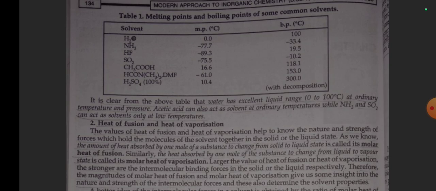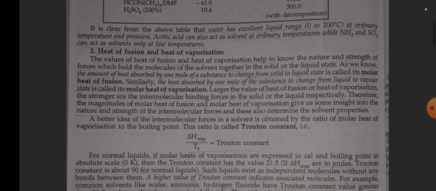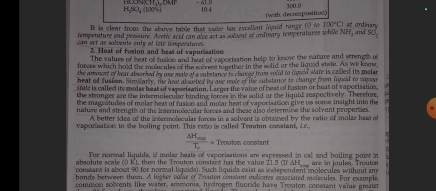With decomposition. It is clear from the above table that water has excellent liquid range, 0 to 100 degrees Celsius, at ordinary temperature and pressure. Acetic acid can also act as solvent at ordinary temperature, while NH3 and SO2 can act as solvents only at low temperatures. Number 2. Heat of fusion and heat of vaporization. The value of heat of fusion and heat of vaporization helps to know the nature and strength of forces which hold the molecules of the solvents together in the solid or the liquid state.